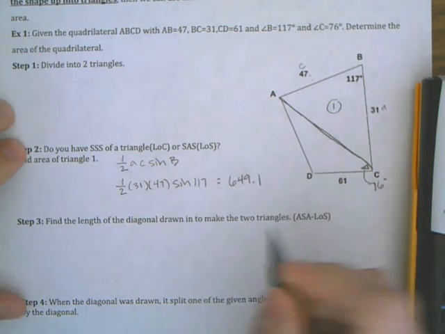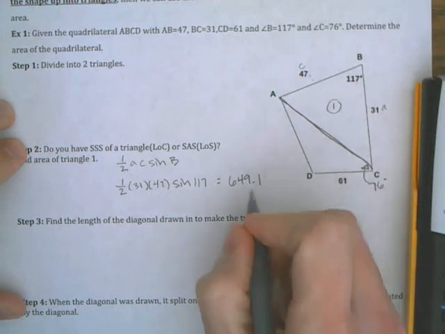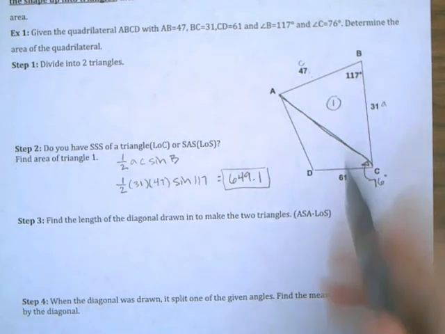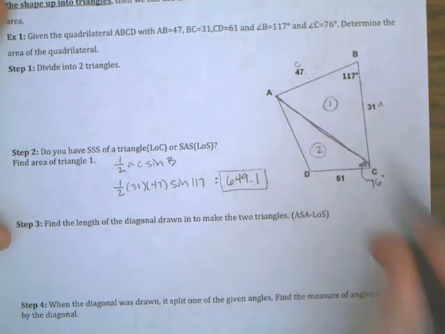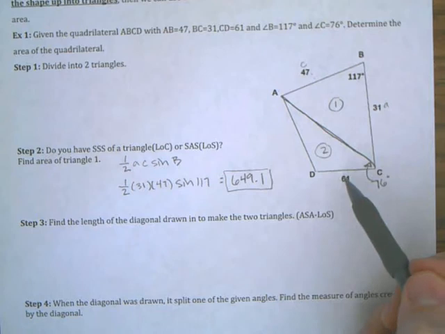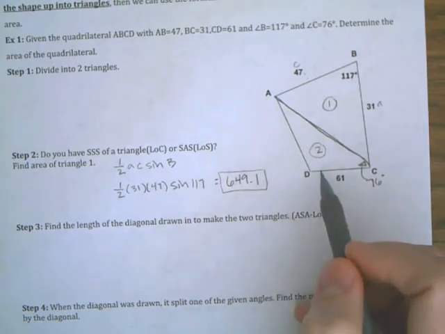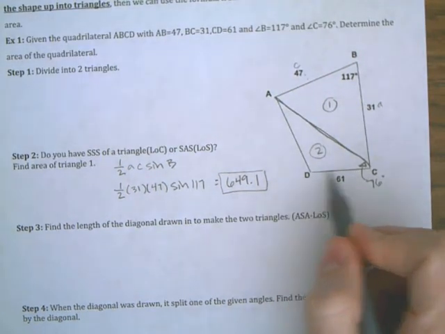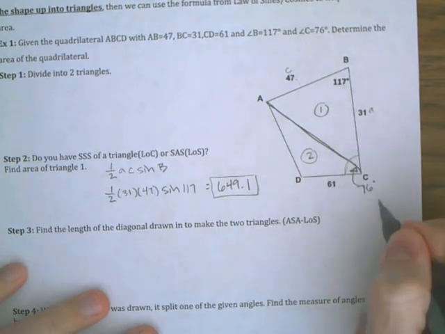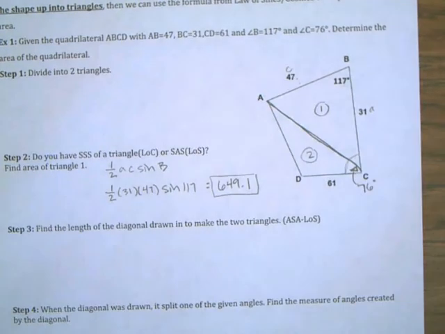Now we need to find the area of triangle 2, except here's the problem. I have very little information about triangle 2. I know one side here, and I know this whole angle is equal to 76. Ay caramba. I'm going to have to use a lot more of my law of sines and law of cosines to find out information.